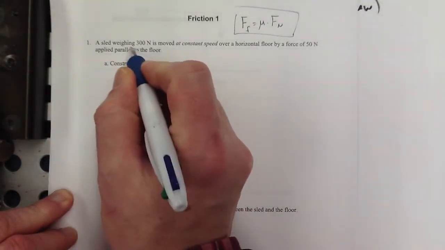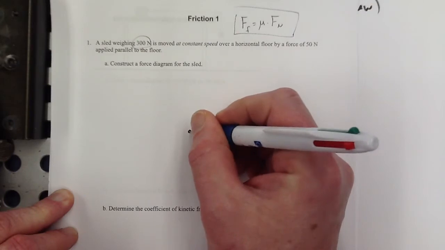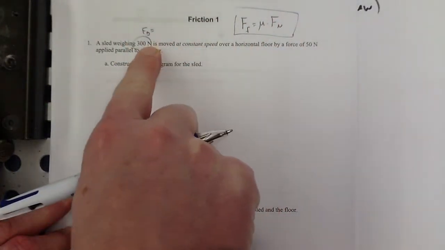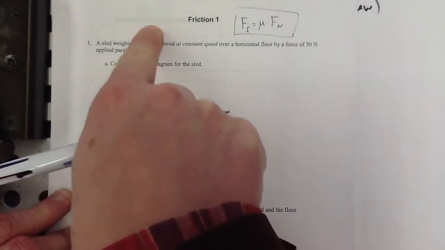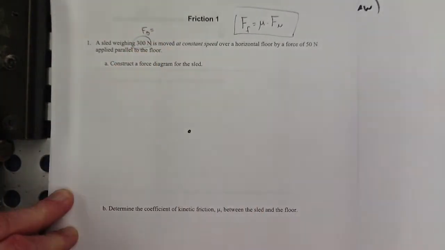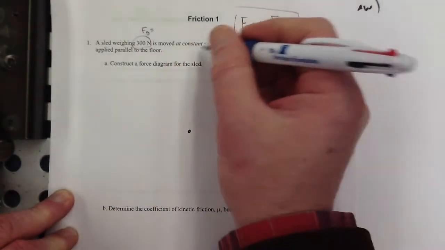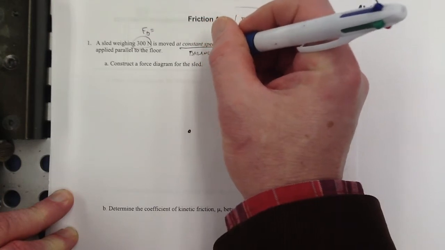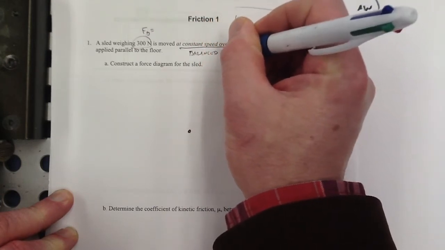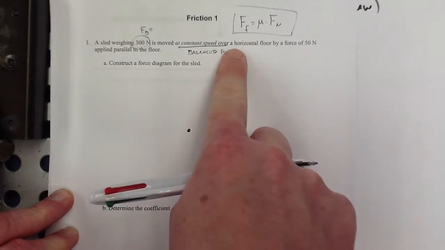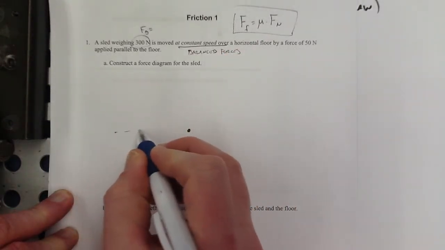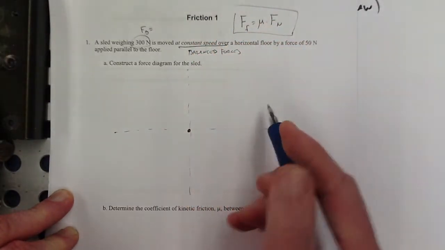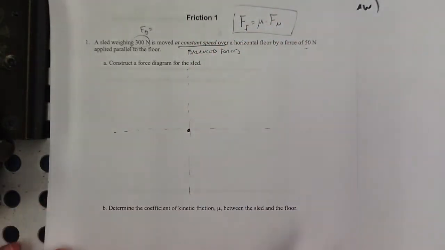A sled weighing 300 newtons, that is the gravitational force. Gravitational force and weight are the same thing. Notice that that's measured in newtons, right? So we don't have to multiply that by 10. It's already done. It's moving at a constant speed. That means forces are balanced over a horizontal floor. So no angles, by a force of 50 newtons applied to the floor.